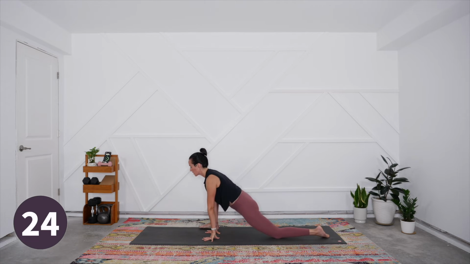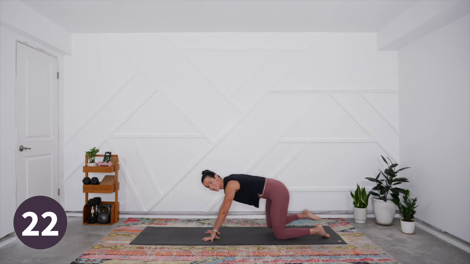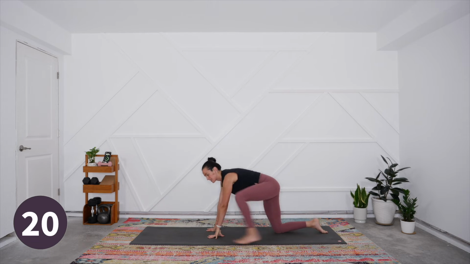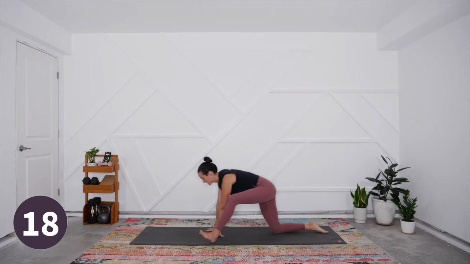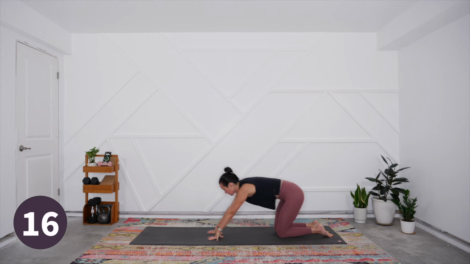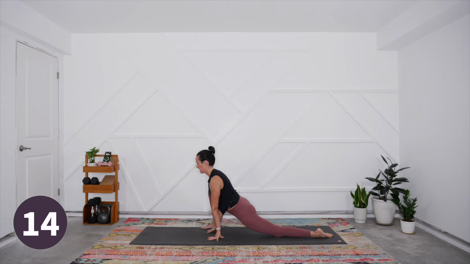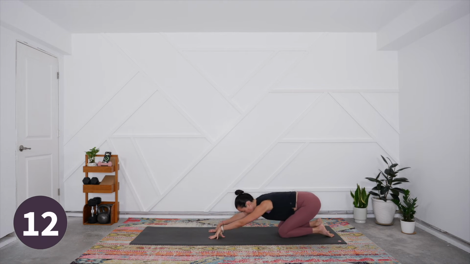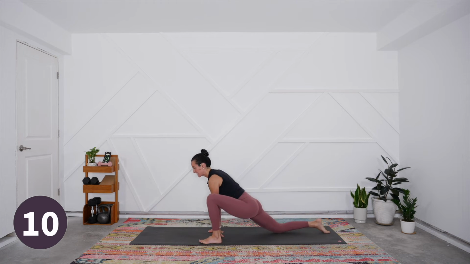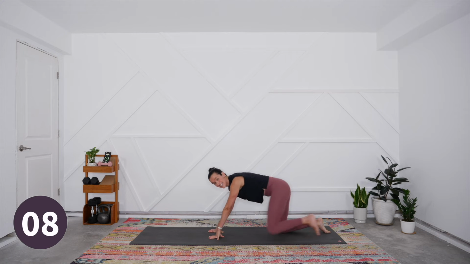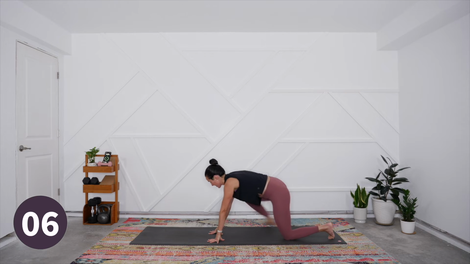50 seconds is probably a little bit quick for some of these dynamic mobility drills, especially the ones that have more than one component. But I want you to use what you can. Don't worry if you only get a few reps. Taking it nice and slow is a-okay.